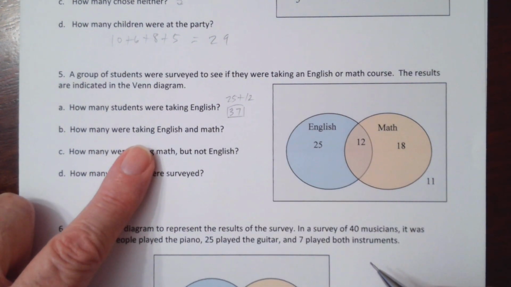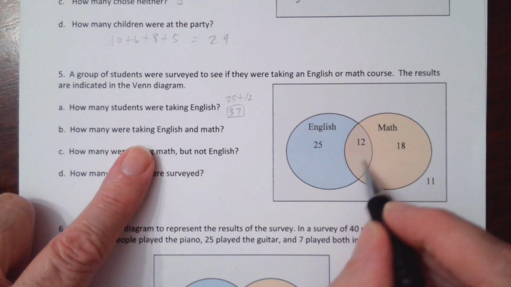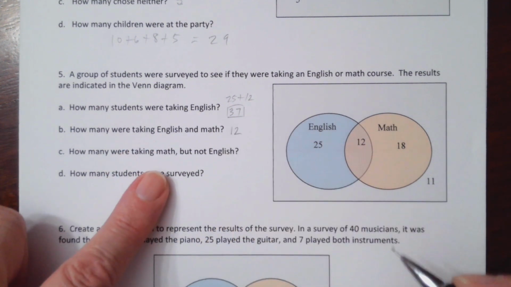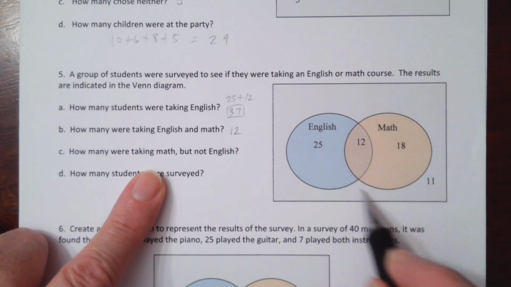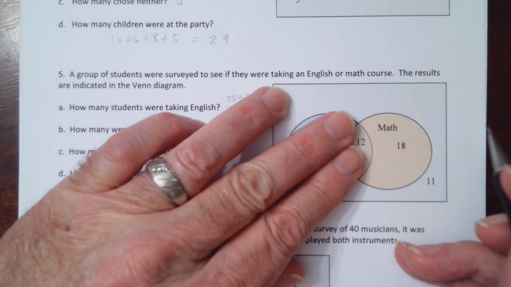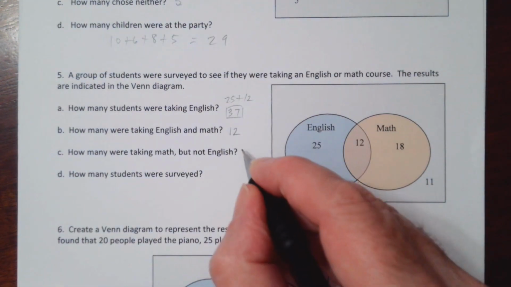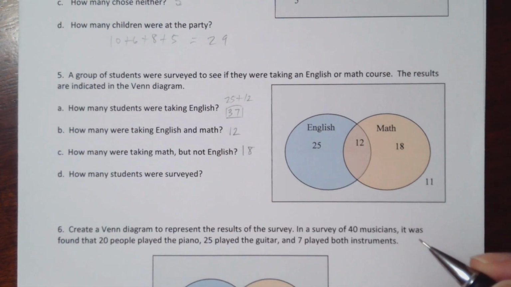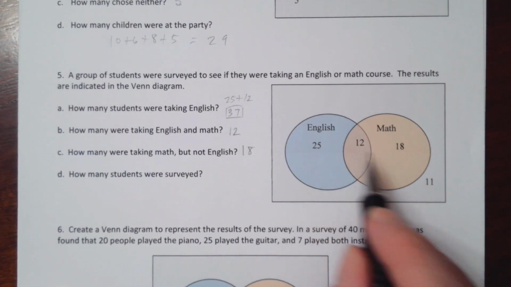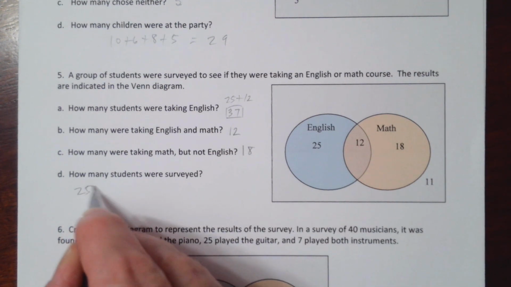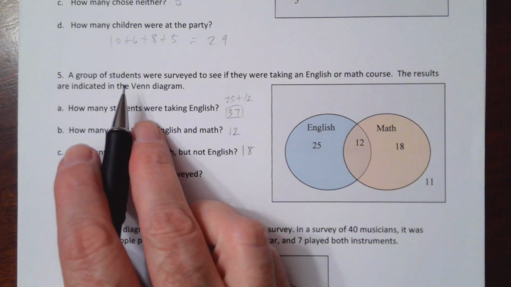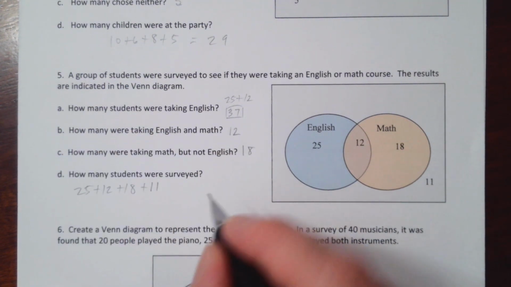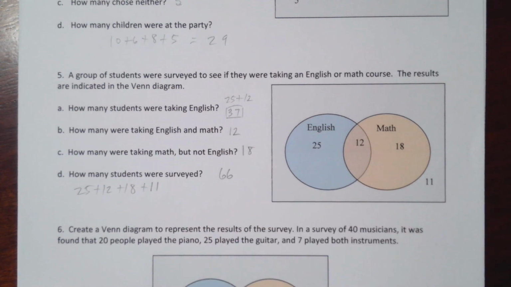How many were taking English and math? Well, that's the people in here. There's 12 of those. How many were taking math but not English? Well, they're in the math circle, but they're not in the English circle, and so that would be 18. How many students were surveyed? Well, we'd have to add up all these numbers here. So 25 plus 12 plus 18 plus 11. Notice it didn't tell us. And if you add all those up, I'm getting 66.